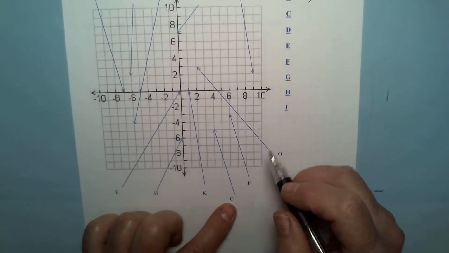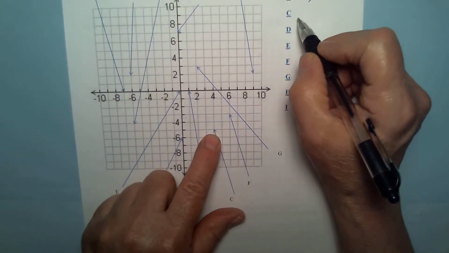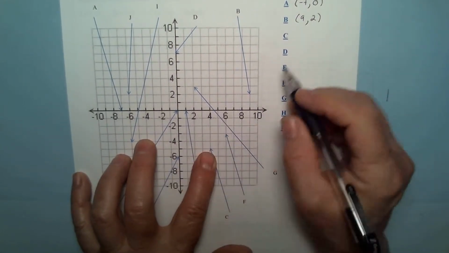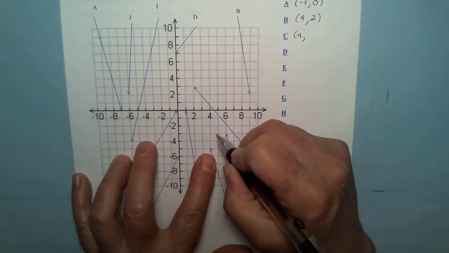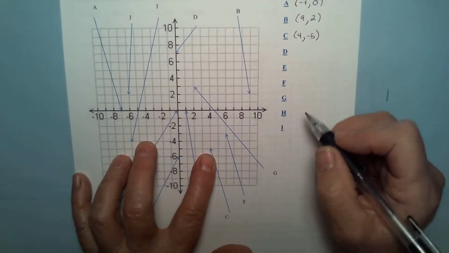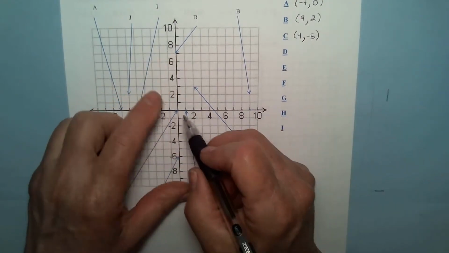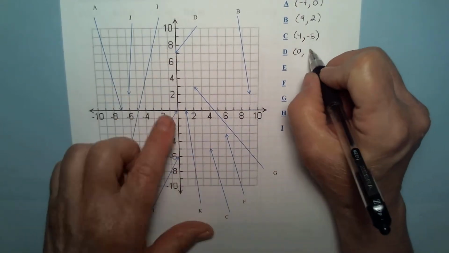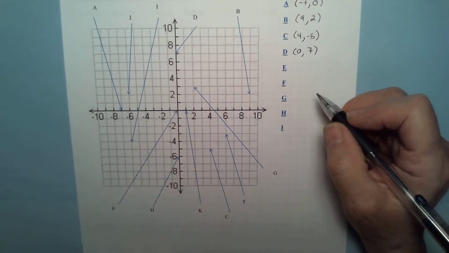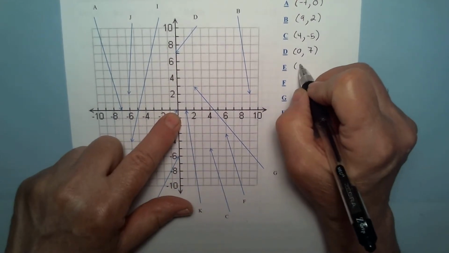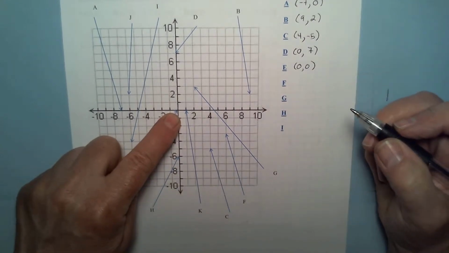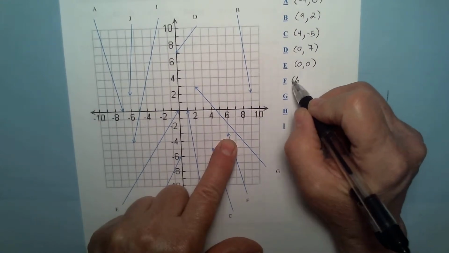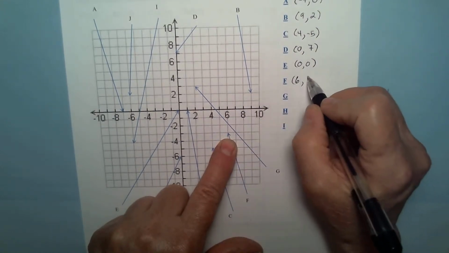To get to C, just right over here, I'm going to make sure I don't move this off the screen. For C, I'm going to move to the right 4, and I move down 5. For D, which is right over here, I don't move anywhere on the horizontal, so I move 0 on the horizontal, but I move up 7. On E, which is right there, that's the origin, 0, 0. For F, he's over here. I start at the origin, I move 6 to the right, and I move down 1, 2, 3.